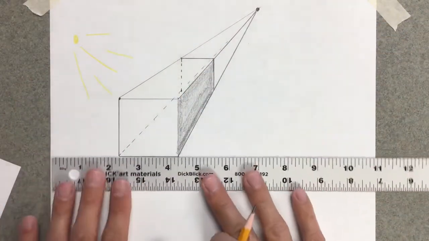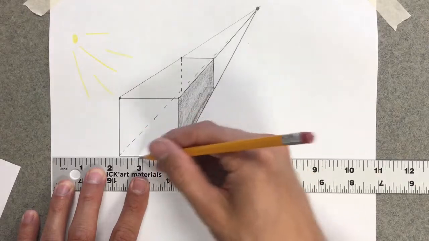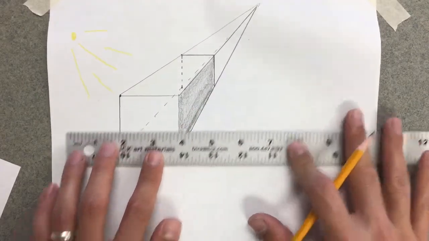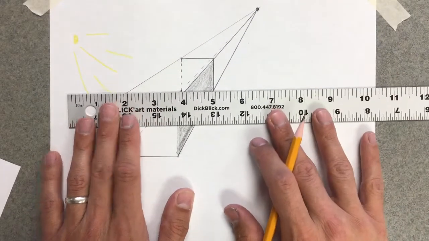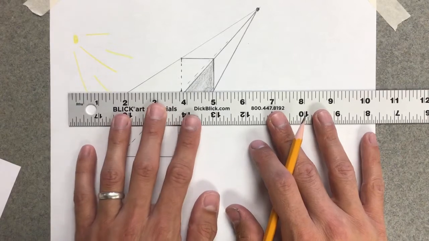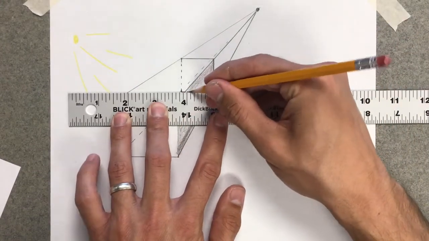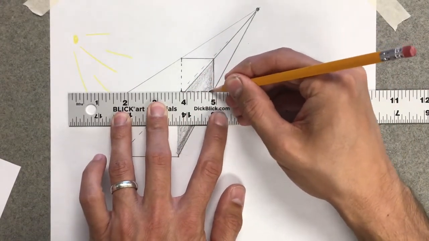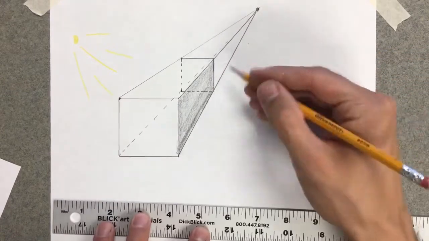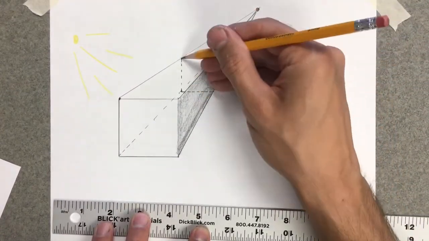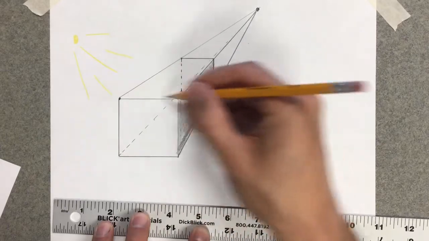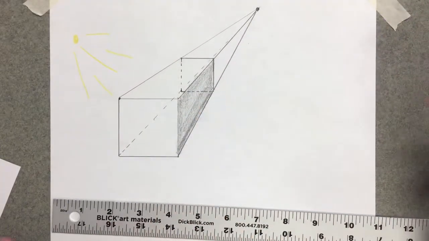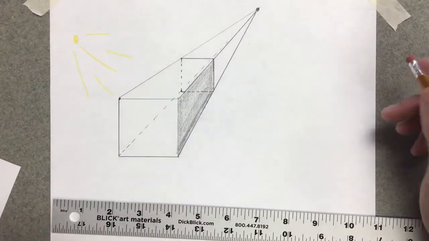Then I can see that the bottom of my square here is going straight across my paper. So the back of my square also needs to be going straight across my paper. I'm going to use a dotted line to do that, and that's going to meet here. So I have a square here, and I have a square here. And that's how it makes it look as if it's a three-dimensional shape.